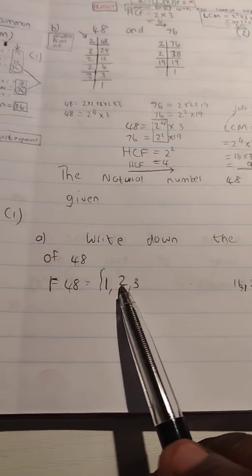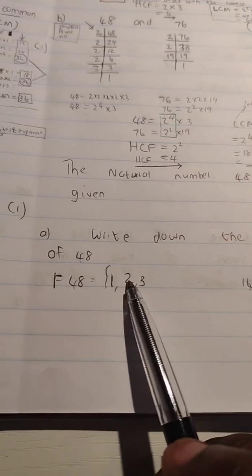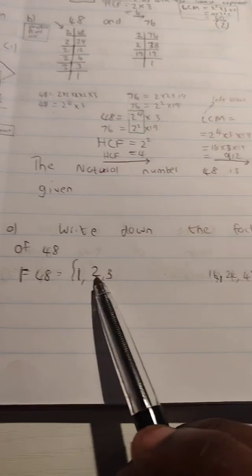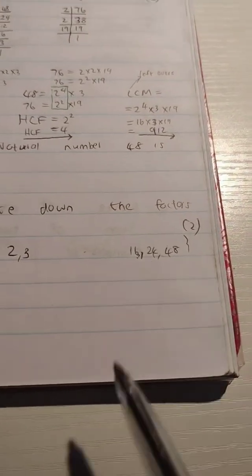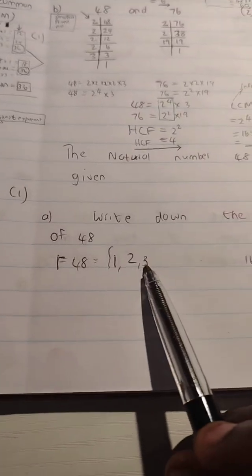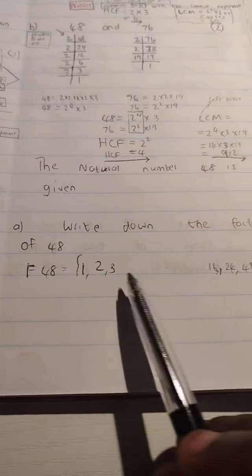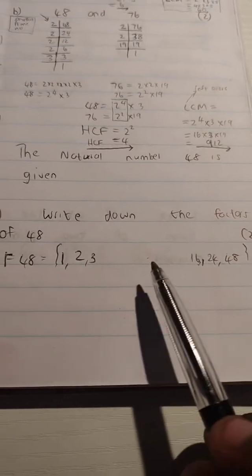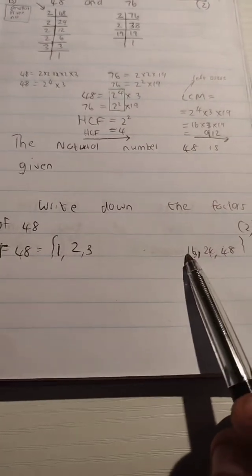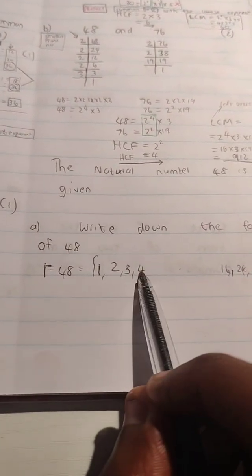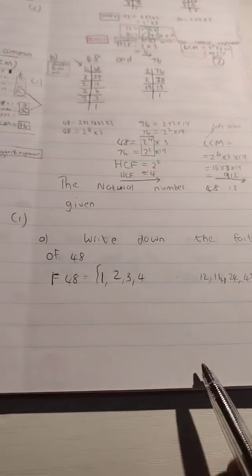Does 2 go into 48? You can check with your calculator. 48 divided by 2. If you get a natural number, it means 2 does go into 48. What's 48 divided by 2? You get 24. You write down 24. Does 3 go into 48? You say 48 divided by 3. You get 16. So it means 3 goes into 48 16 times. You write down 16. Does 4 go into 48? Yes. You say 48 divided by 4. You get 12. You write down 12.